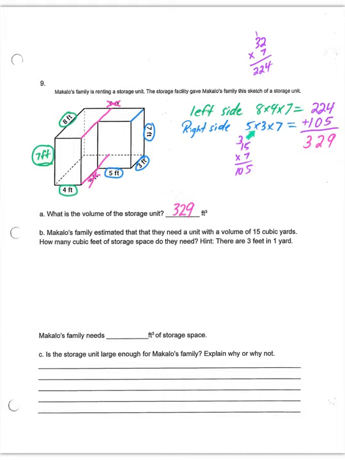And then the right side. Our right side, 5 times 3 was 15. So 15 times 7, we do 5 times 7 first. We go 5, carry our 3. 7 times 1 is 7. We add the 3 that we carried over. We get a 10, for a total of 105.